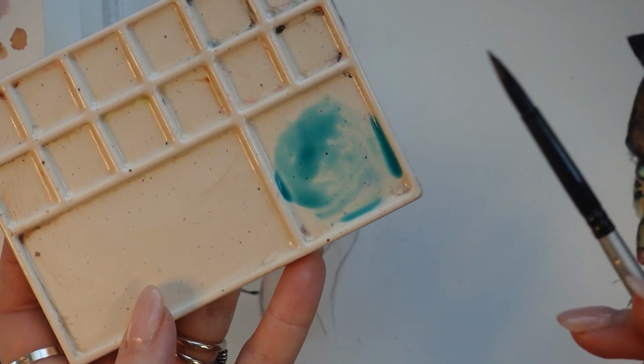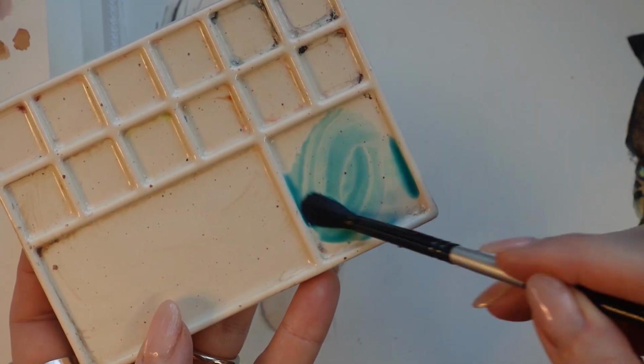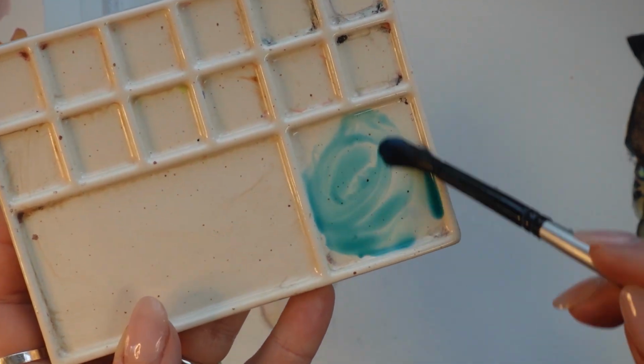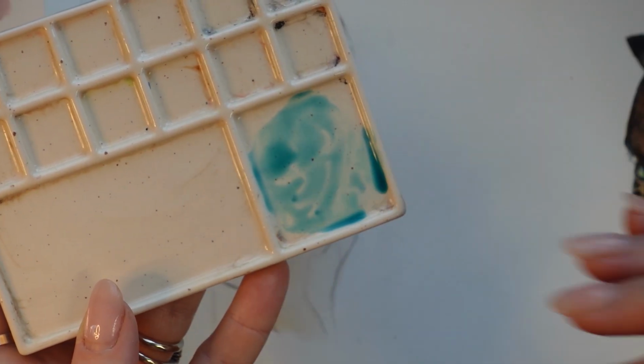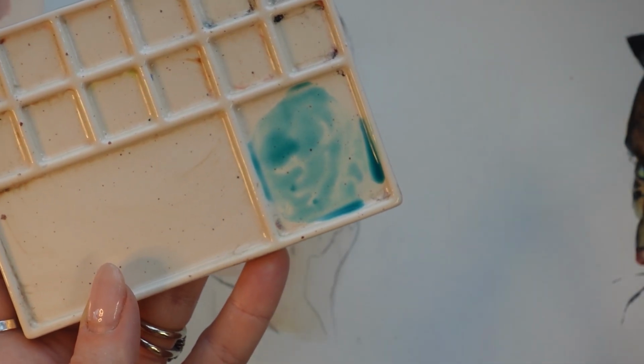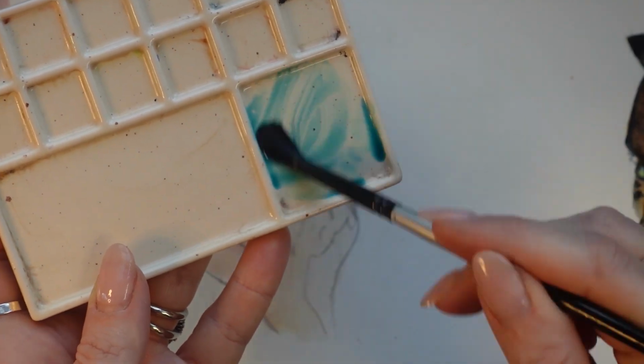When there's a lot of translucency to the skin, I think this colour works really well. I cannot remember the exact name of it, but it's by Daniel Smith and it's an aqua turquoise colour. I will put the name of it in the description box for you to look up.